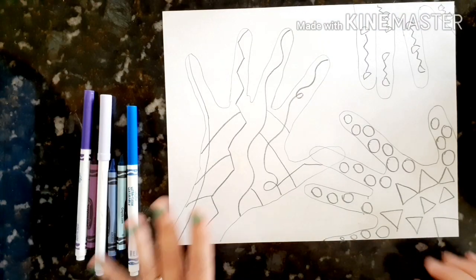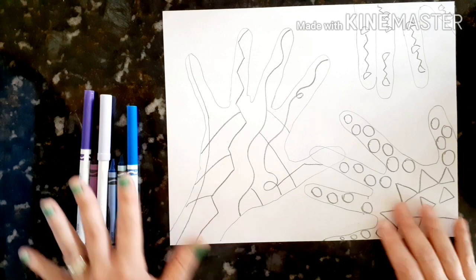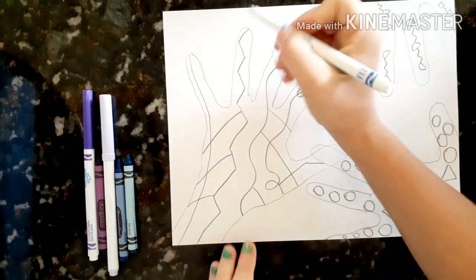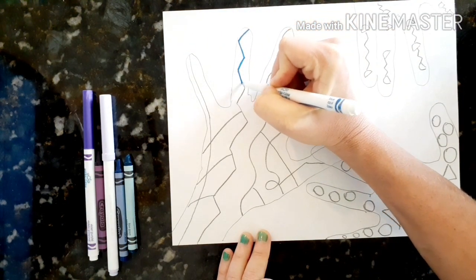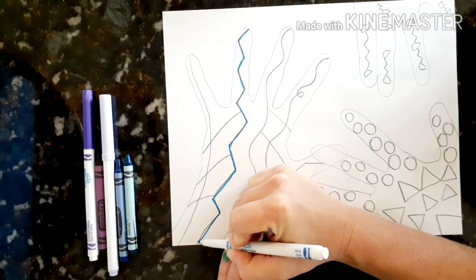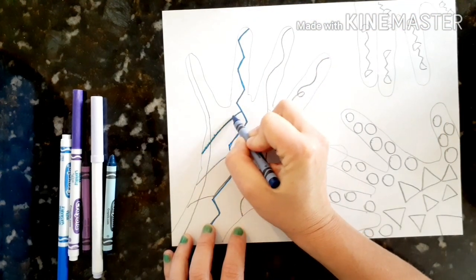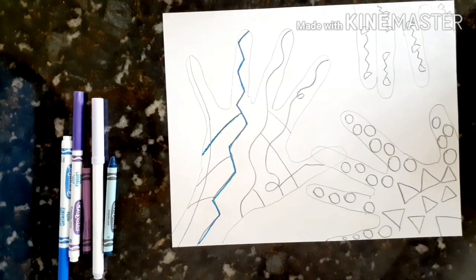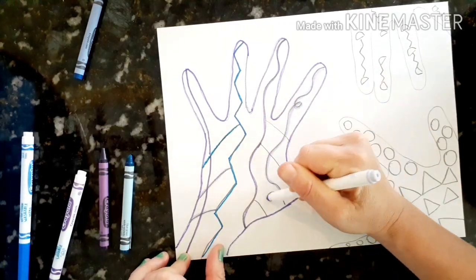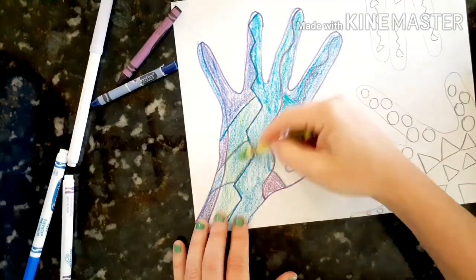Now it's time to add color. For my first hand, I'm kind of reminded of a sea creature, so I've chosen some blues and purples to color this hand with. I would outline your lines first with a marker, or if you don't have a marker, maybe outline with a crayon, but press really hard with the crayon so it shows up rather dark. Take your time outlining and coloring in, and also explore blending colors with your crayons or your colored pencils as you color in your hands.